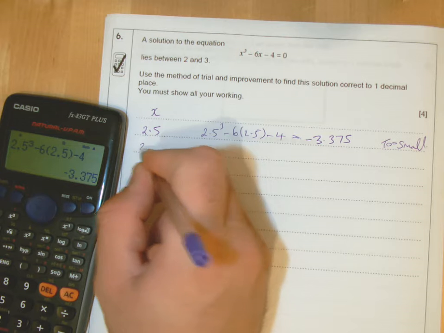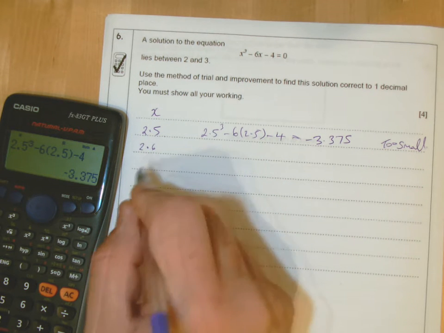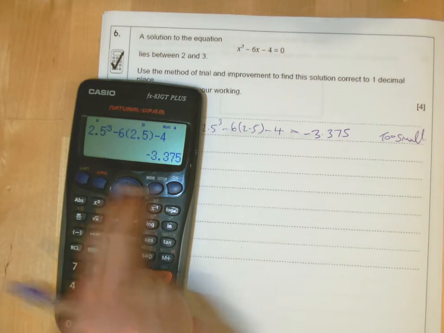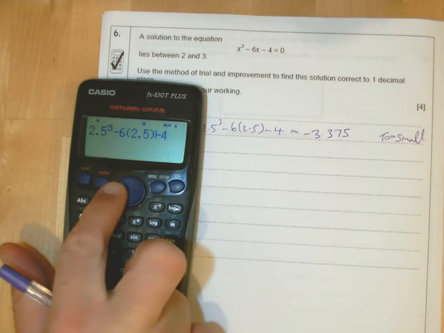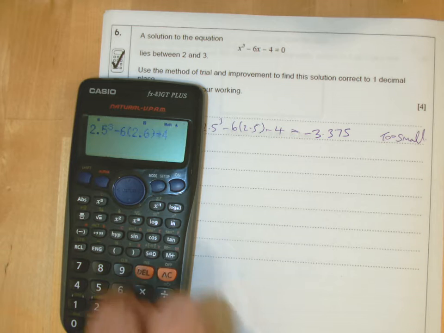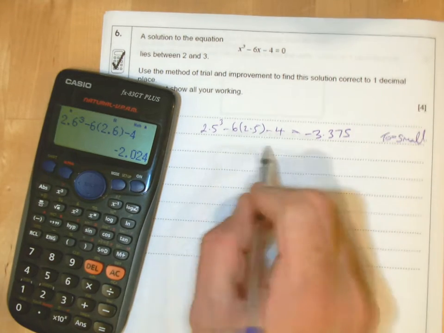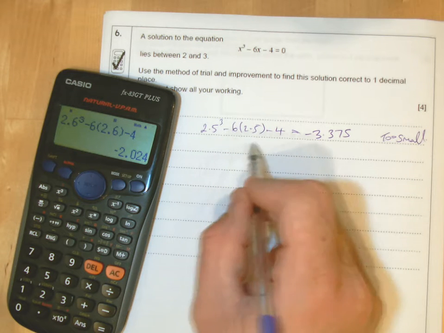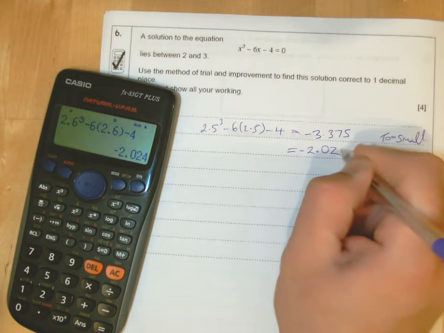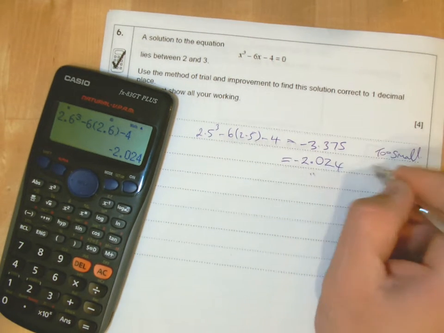So we're going to try 2.6, okay? Don't be silly and try something bigger, like 2.7, 2.8. You go one step at a time, okay? So what I can do here is press the back button and change this to be 2.6. You get, again, a negative answer. Now, I'm not going to write all this down, right? There's no need to write 2.6 cubed and so on. What's important is you put the answer in. That's what the examiner is looking for. You don't need to write this out, okay? This is what's important. This is too small.